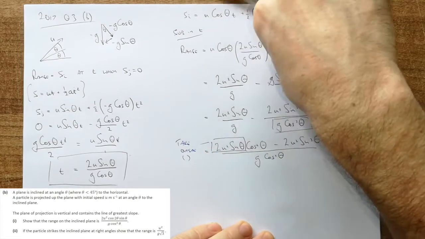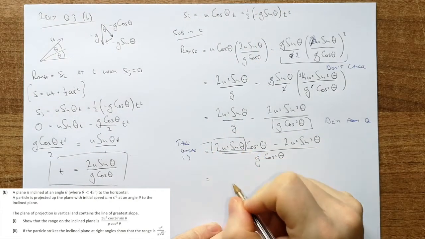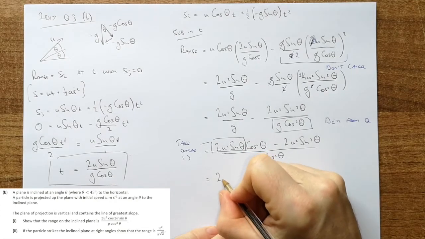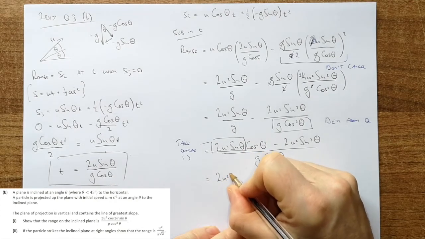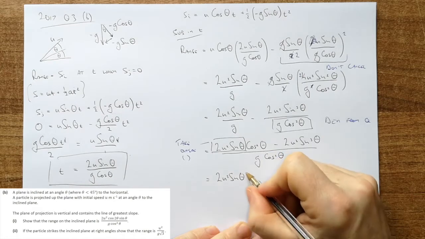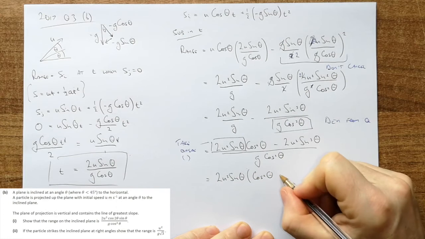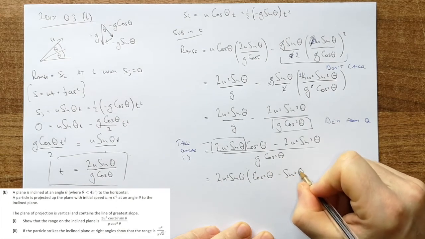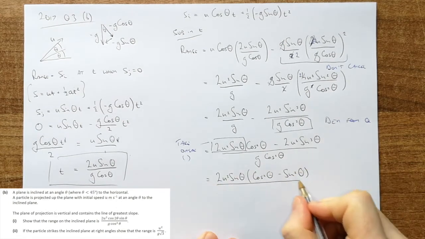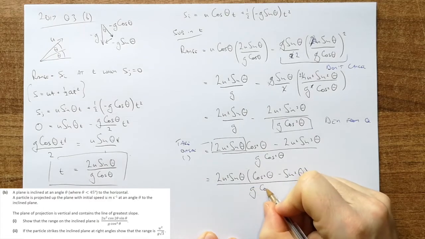Let's see what we've got left then. That's going to be 2u squared sine theta, cos squared theta minus sine squared theta, all over g cos squared theta.